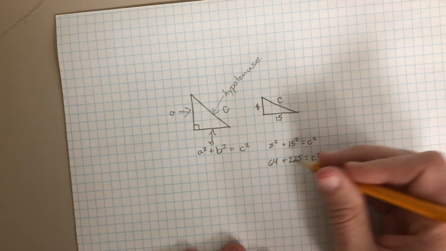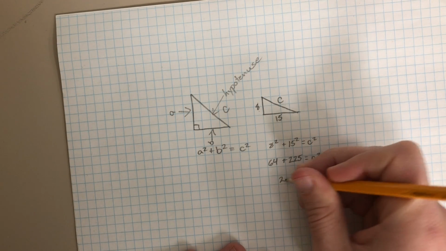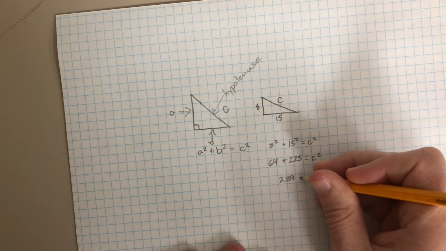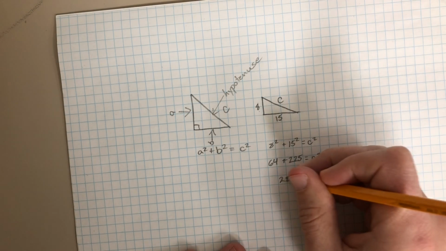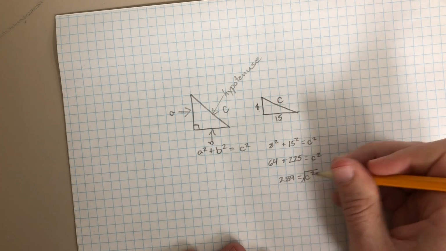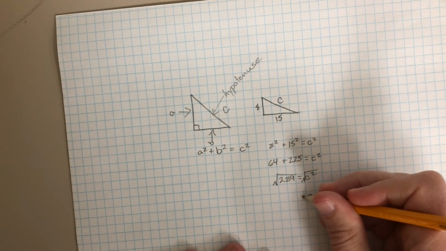Well, 64 plus 225 would be a total of 289, and that equals c squared. So to figure out what c is, take the square root of both sides.